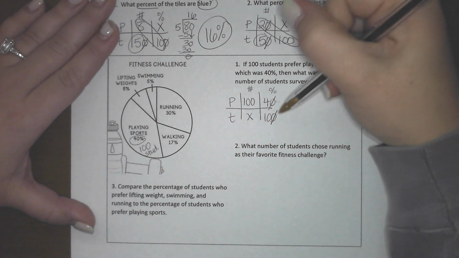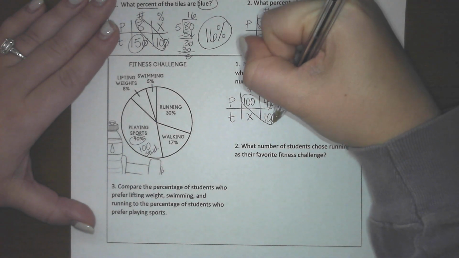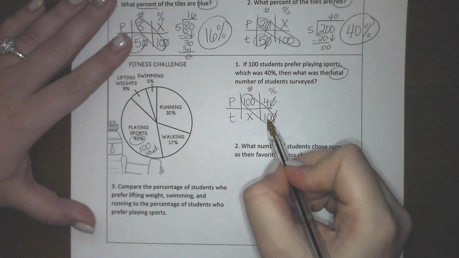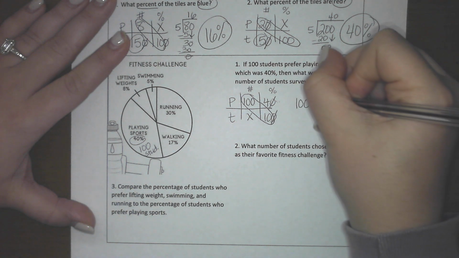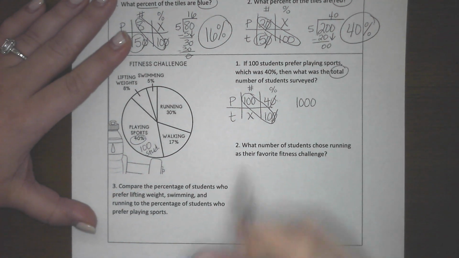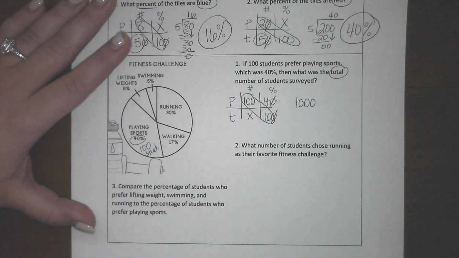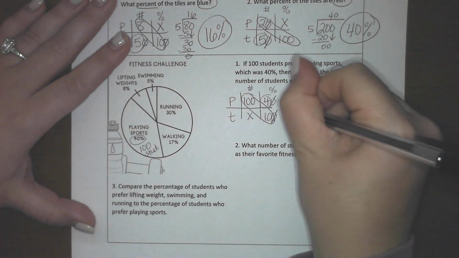So what I'm left here with is a 10 and a 100. Whatever's across diagonally, that's what you multiply. So 100 times 10 is 10. I'm sorry, 1,000, because you have 1 times 1, which is 1, and then you add the 3 zeros left over, so it's 1,000. And then I'm just dividing by that number that's left over, the 4.